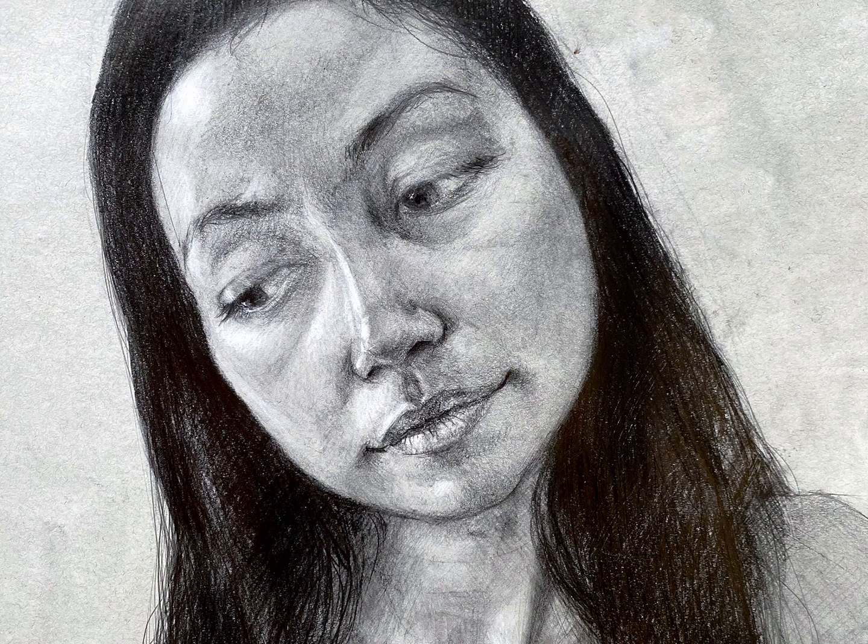This is the finished drawing, and actually at the very top of this lecture, you can see a further back view of this.